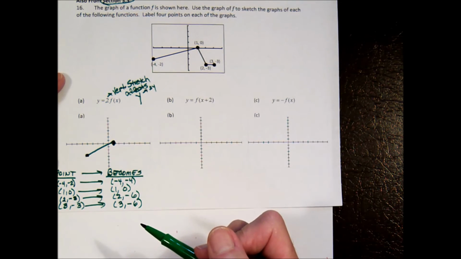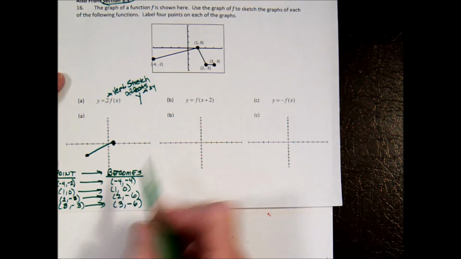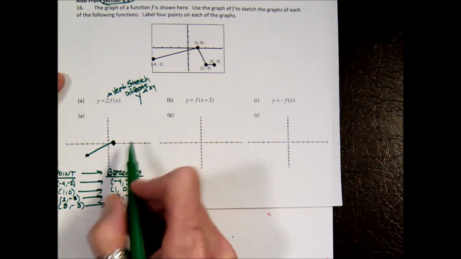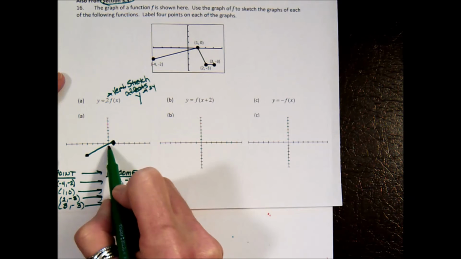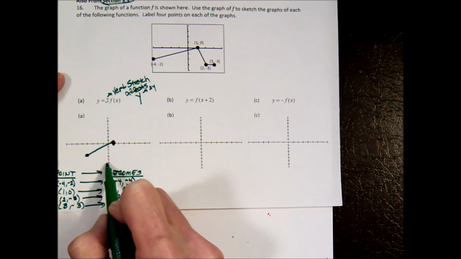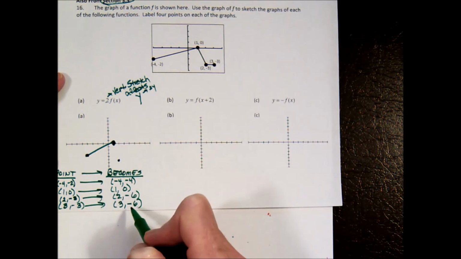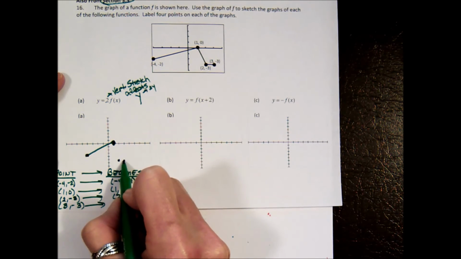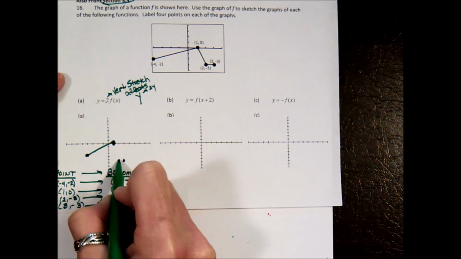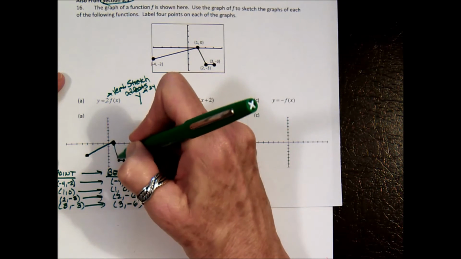It's steeper. That's the stretching. And then I have the point (2, -6). So I've got 2, -1, 2, 3, 4, 5, 6 is about right there. And then I have (3, -6) right next door to it. So these two are going to be connected, and this goes down like that.